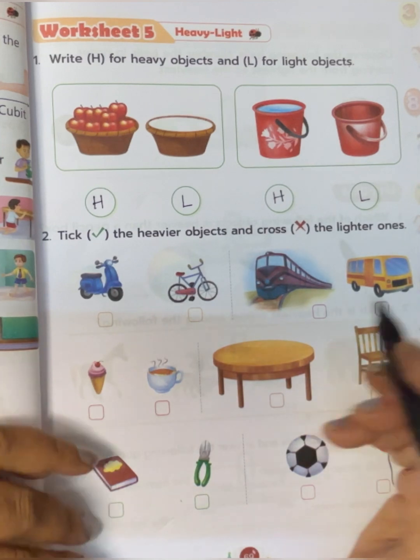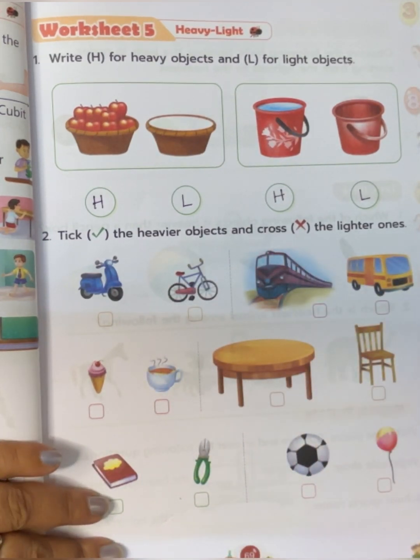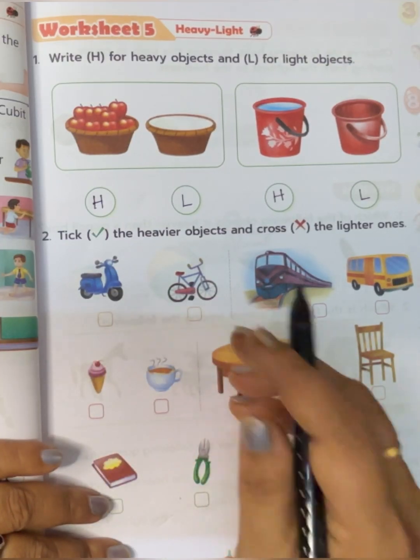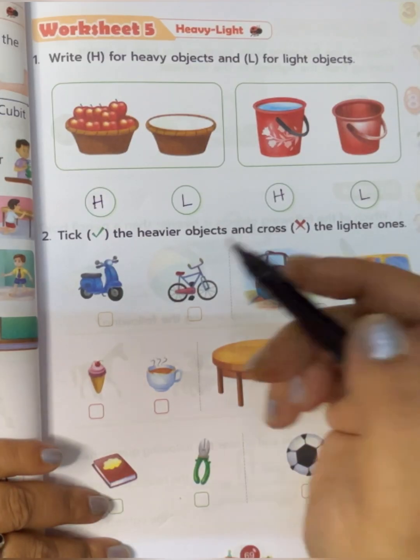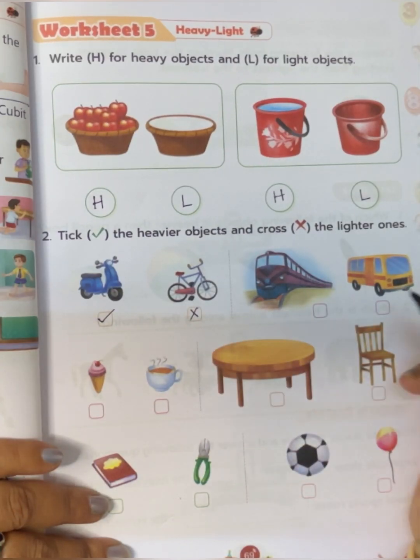Now tick the heavier objects and cross the lighter ones. So there is a scooter and a cycle. Which will be heavier, children? Just think. Cycle is light, right? But scooters are heavy. So yes. Next, train or bus?